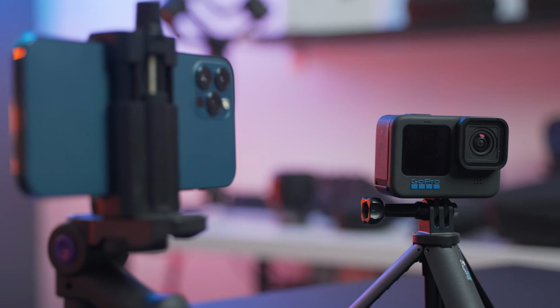For the audio test, we're gonna be using the raw audios out of these cameras, and that's because that's how you're likely to start using it at first versus having a microphone.